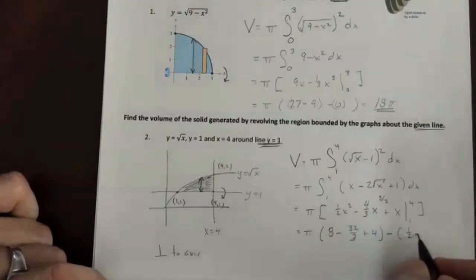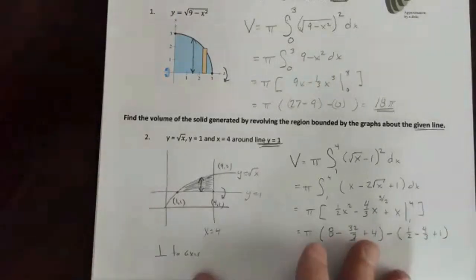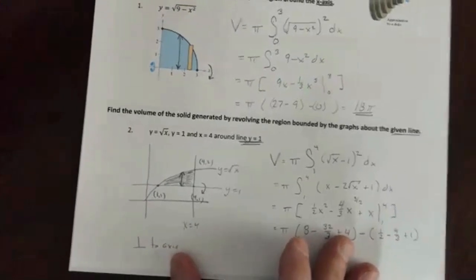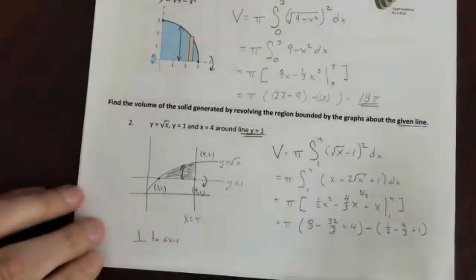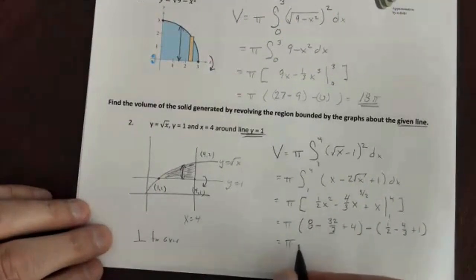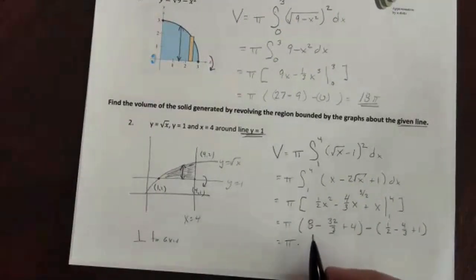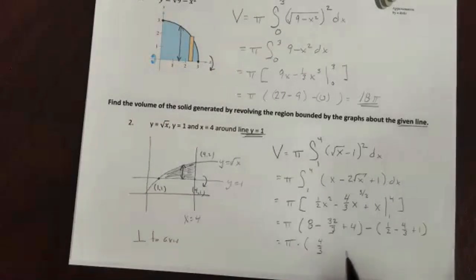Just get 1/2 minus 4/3 plus 1. Again, you are welcome to use a calculator. I'm totally fine with that, especially since on the AP test, you're going to get a calculator. So I get pi times, let's see, 8 plus 4 is 12. 12 would be 36/3. 36/3 minus 32/3 would be 4/3.